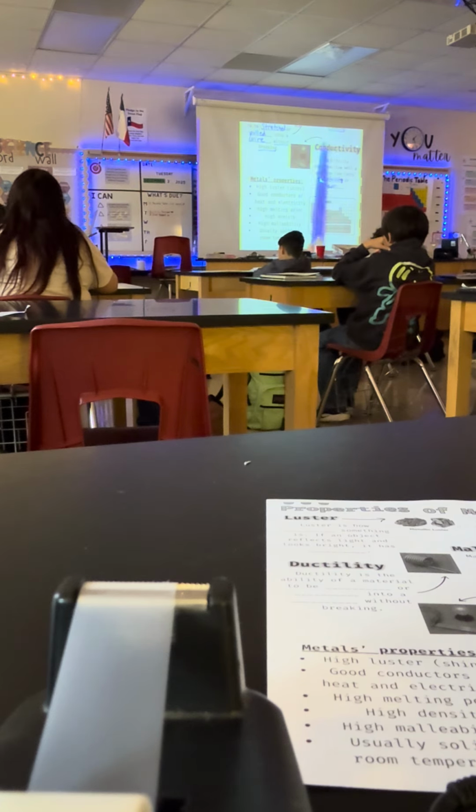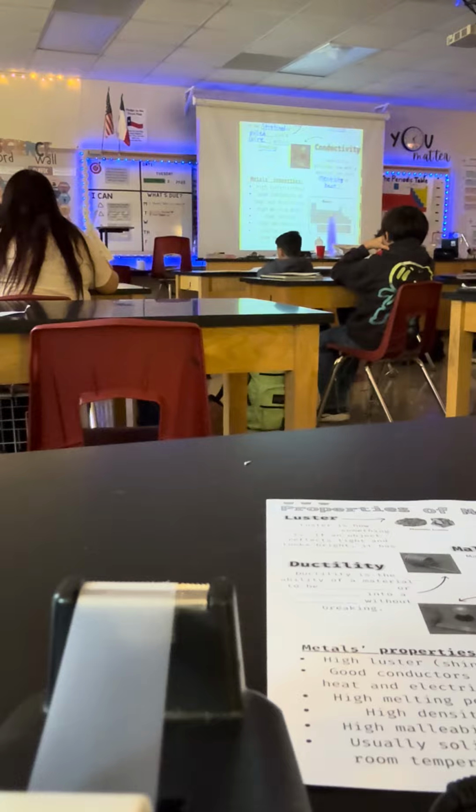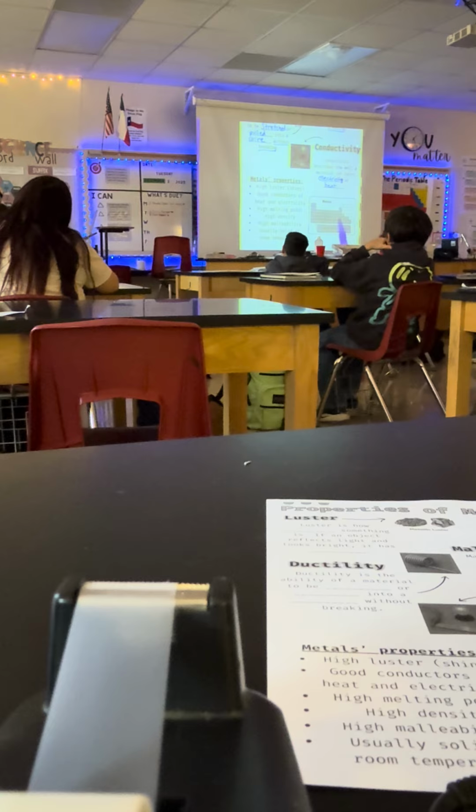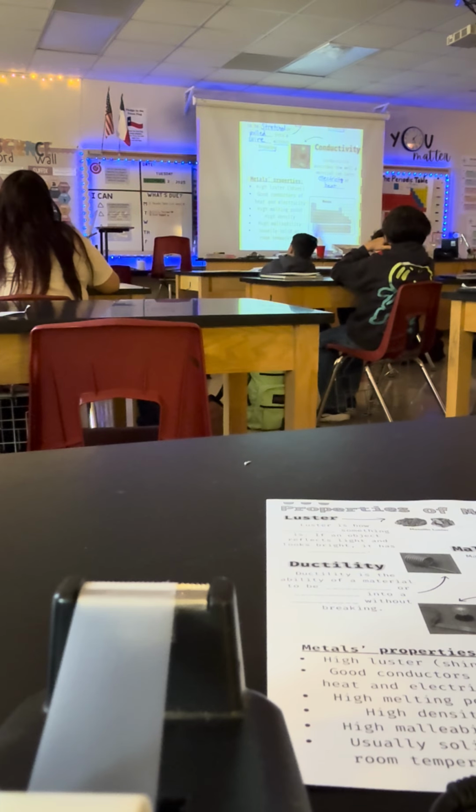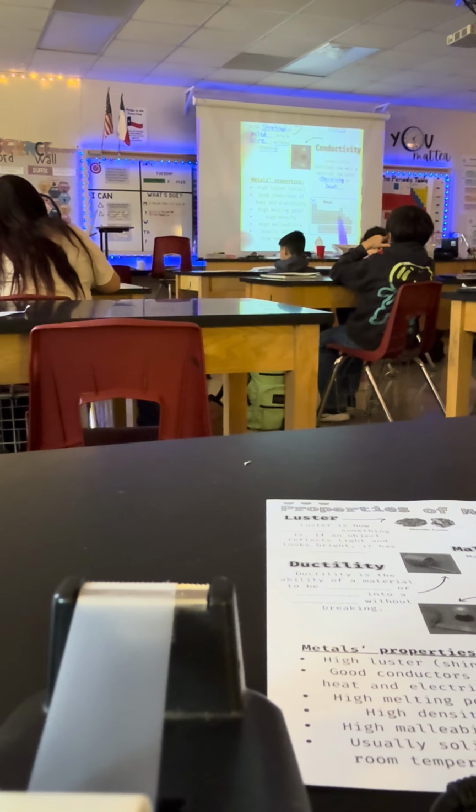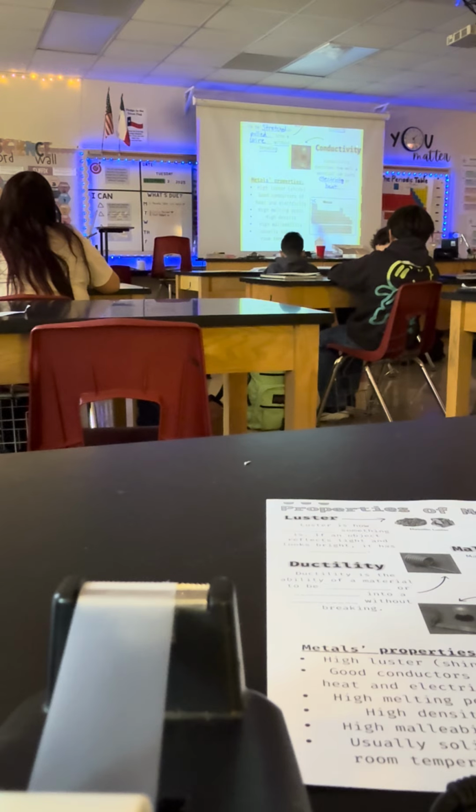Iron, gold, basically anything on the left side of the periodic table, right? Except for hydrogen. Hydrogen is a what? Non-metal. Yeah, it's a special non-metal on the left side, but it's a non-metal.